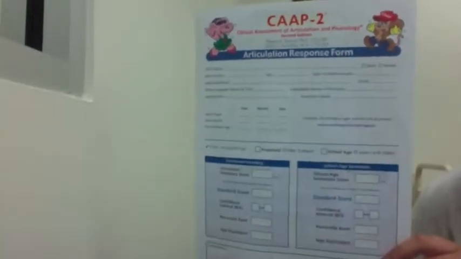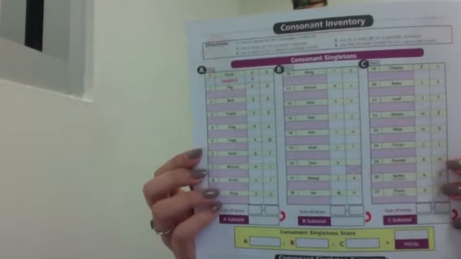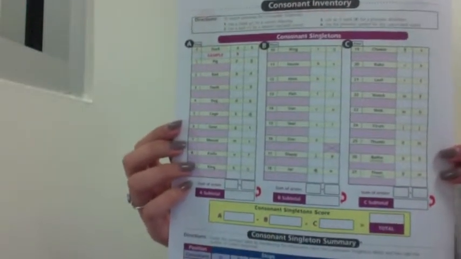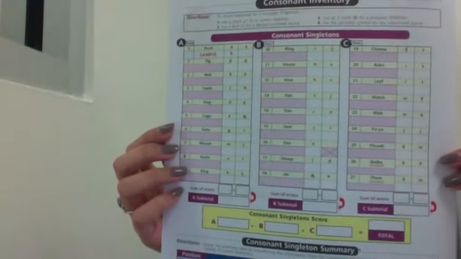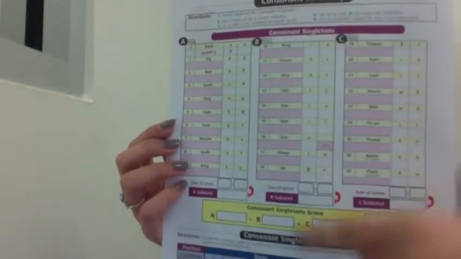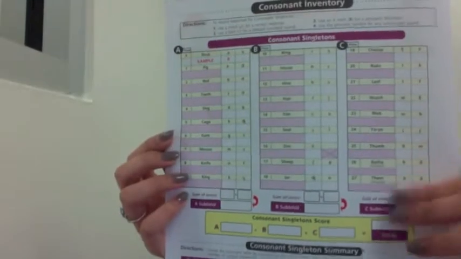For the articulation inventory, to score the consonant inventory section, you will record initial and final consonants. You'll use a check for a correct response, a dash for an omitted sound, an X mark for a phonetic distortion, and a phonetic symbol for any substituted sound. For scoring, you will sum all the errors in each section and then sum all to obtain the consonant inventory score.